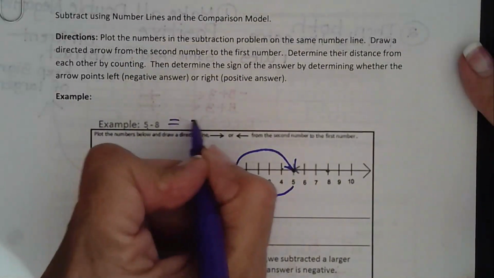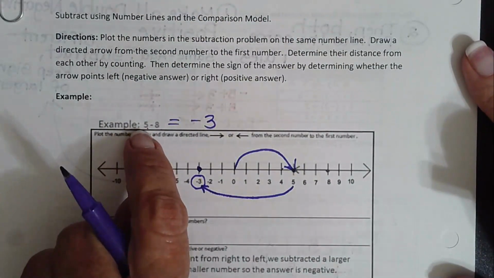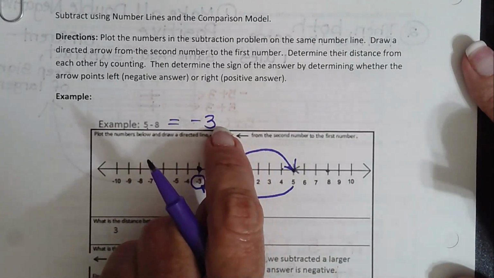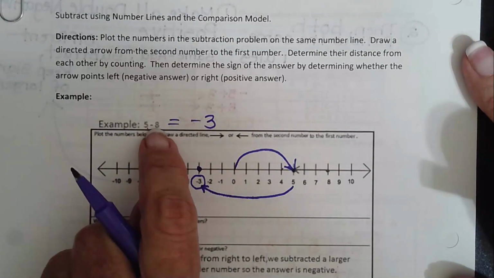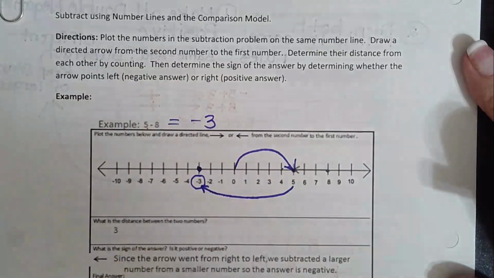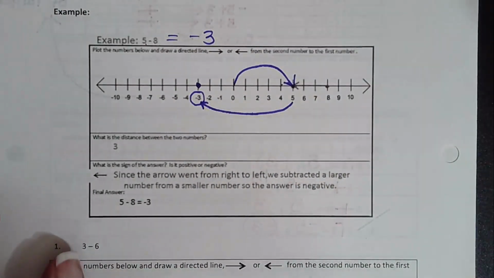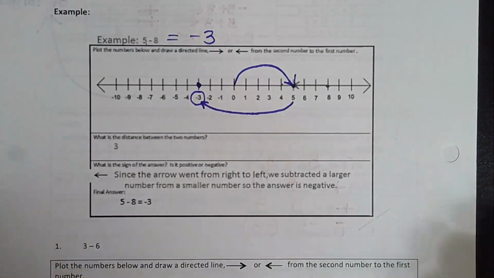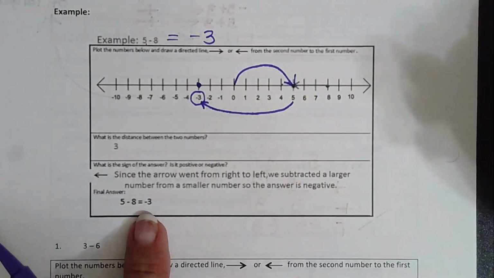And I can tell that my problem is correct by using the rules. +5, -8. The signs are different, so I subtract. 8 minus 5 is 3, and I keep the sign of the larger. The larger number is 8, and it has a negative sign in front. So I don't do all the stuff that they do there. Okay. So the distance between, we don't have to do that since we're not doing that method. For some reason, I keep going out of focus there. And there's our answer. So 5 minus 8 equals -3, just like we wrote up here.